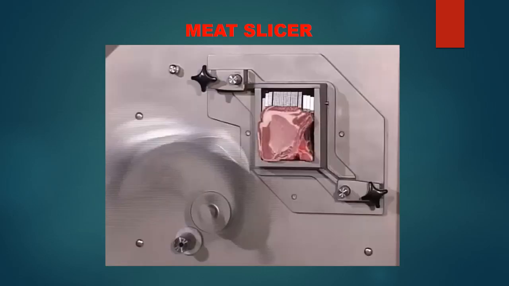Next we are going to see a slicing machine for meat, or meat slicer. This is for large cuts of meat, not for products or ready to eat products. This is for large chunks of cuts which can be sliced automatically. So we are going to show you the operation of an automatic slicing machine on large cuts.